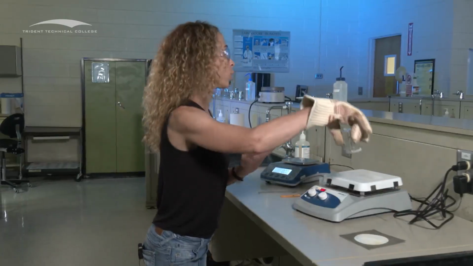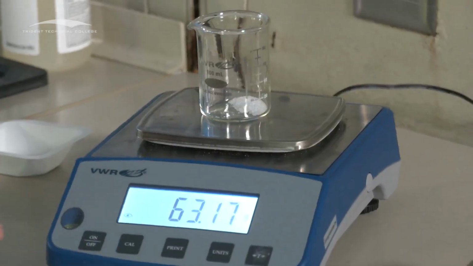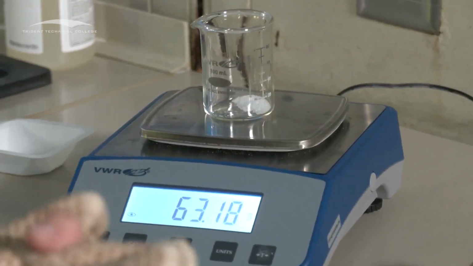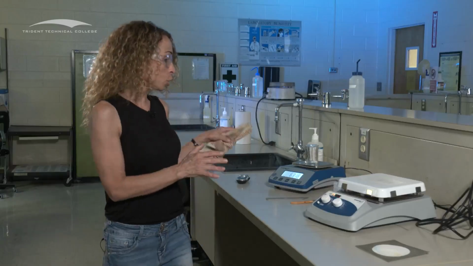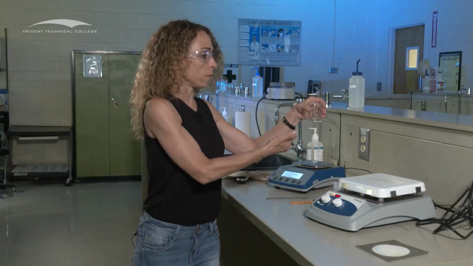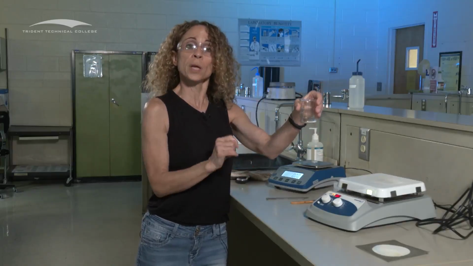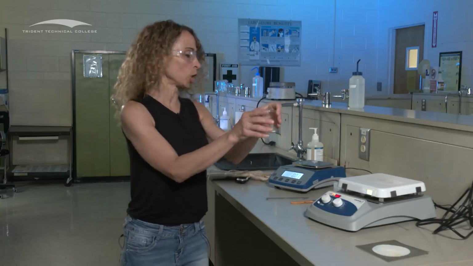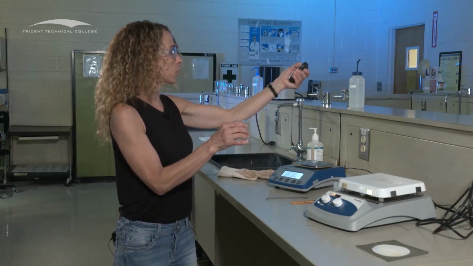Now we can put it onto the balance. I'm going to tare this. I'm going to put this on here. There's my weight. Now, to make sure that we are ready to go, you need to do what? To make sure we've gotten all the water off of this, or my chemical reaction has gone to completion, you're going to compare the two weights that you just took, as shown on this slide. You're going to take the two weights and you're going to take the difference.